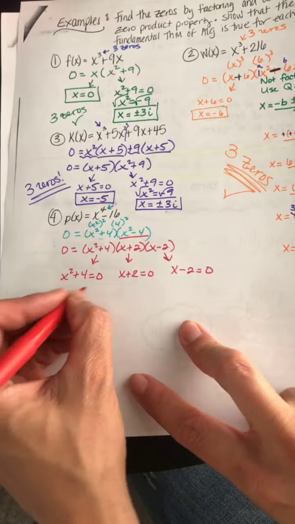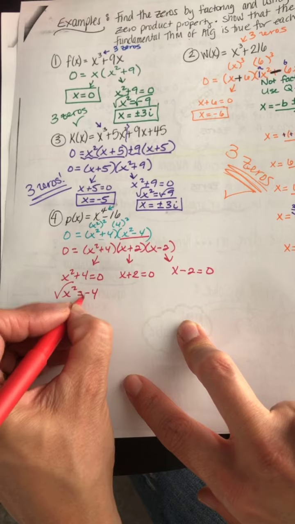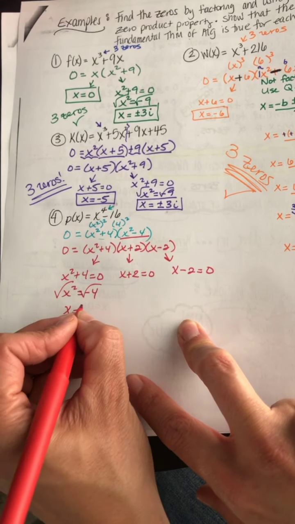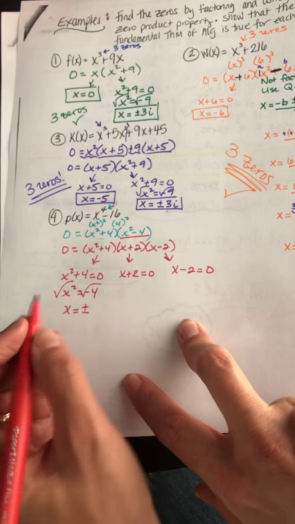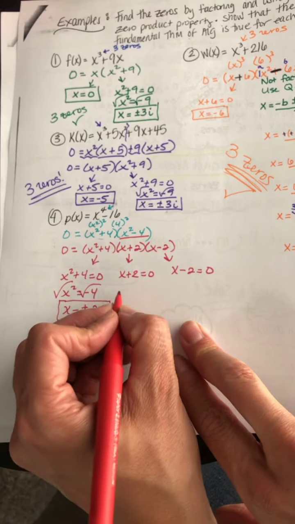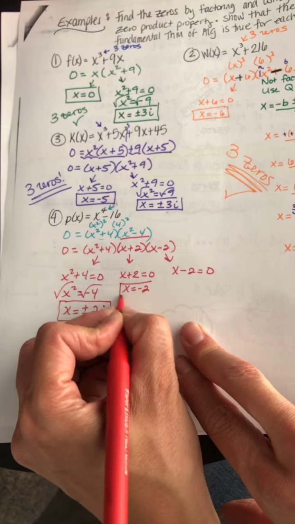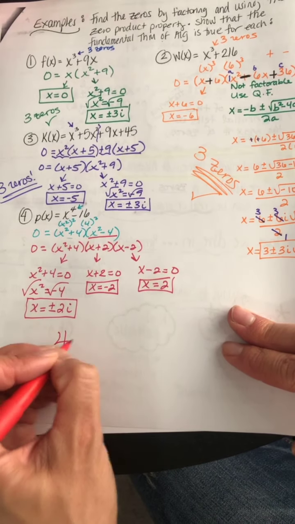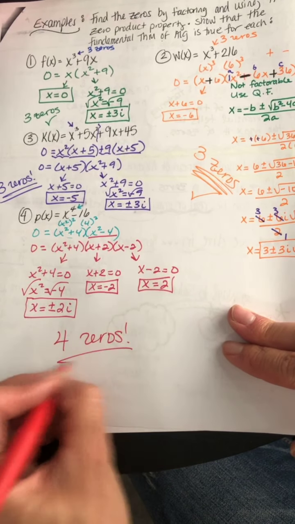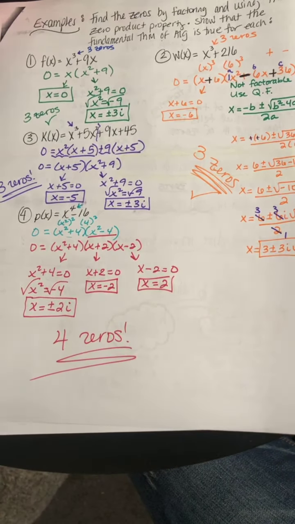Okay. So if I subtract the 4, I'll get x squared equals negative 4. Square root both sides to solve for x, and x equals plus or minus. We have to poke an i out, and the square root of 4 is 2. So 2i, plus or minus 2i. So there's 2 solutions right here. Subtract 2 from both sides, x equals negative 2. So there's my 3rd solution. Add 2 to both sides, and x equals positive 2. There's my 4th solution. So we have 4 zeros. Fundamental theorem of algebra checked and verified.